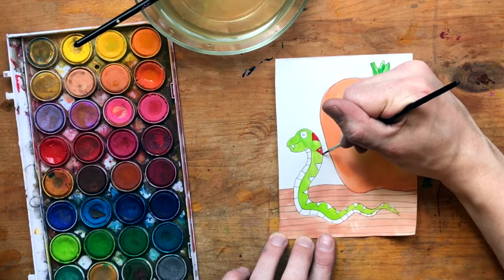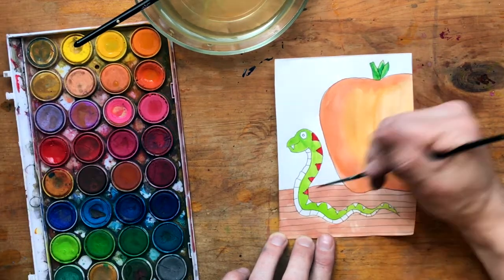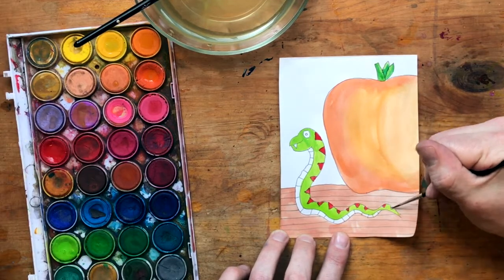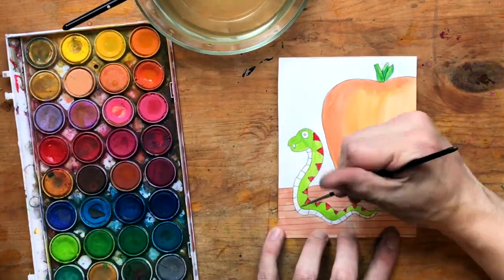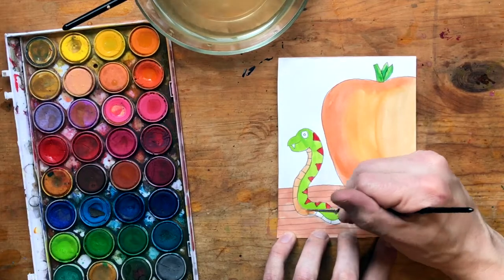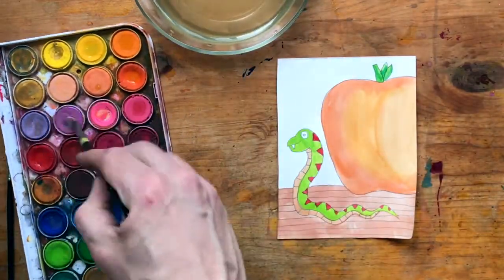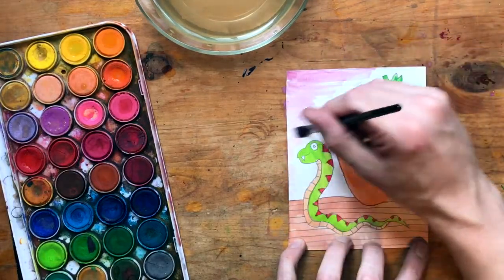I'll make the designs on the back red. I like how red clashes with the green. It looks exciting. Barely touching those little shapes. And then a nice tan for the part on the belly. Maybe a touch of purple for my background. And there it is.